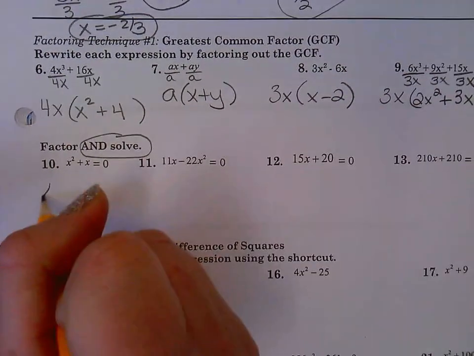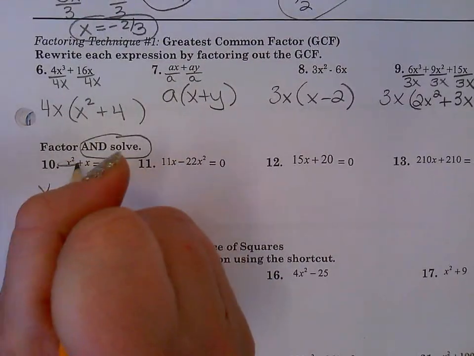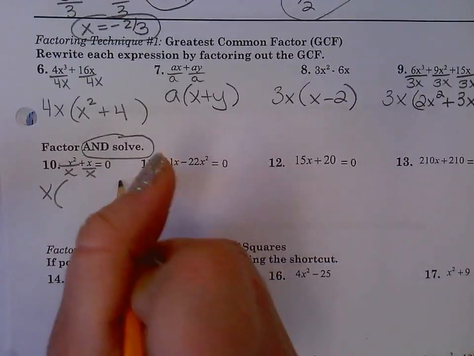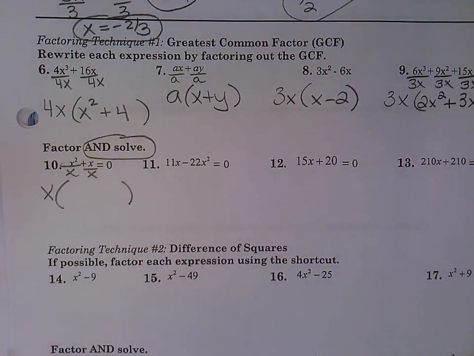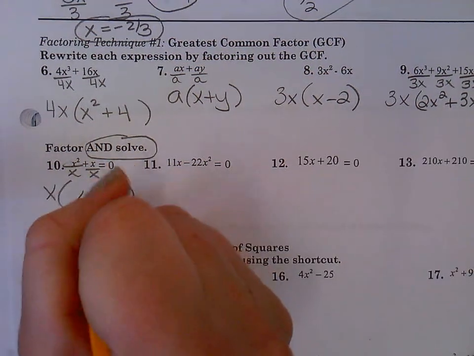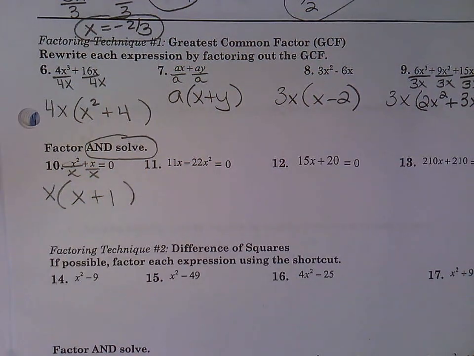X. This is sometimes hard for students. When I take x squared and I divide by x, what do I have left? Okay, when I take x and divide by itself, what do I have left? 1, not 0. Sometimes people say that that's gone completely, but make sure that you put a 1 because if I forget to put the 1 there, if you go x times x, you'll just have x squared. You need to do x times 1 to get back to that original x.